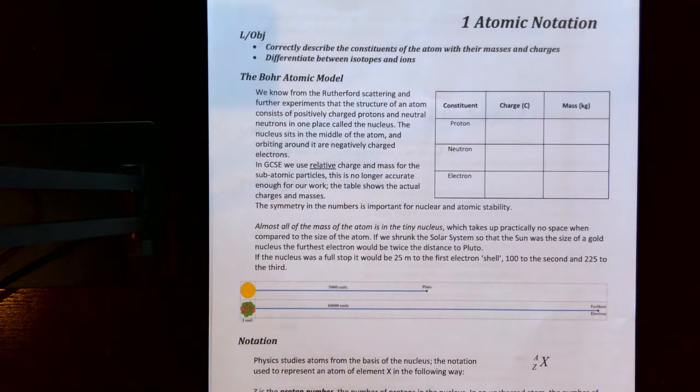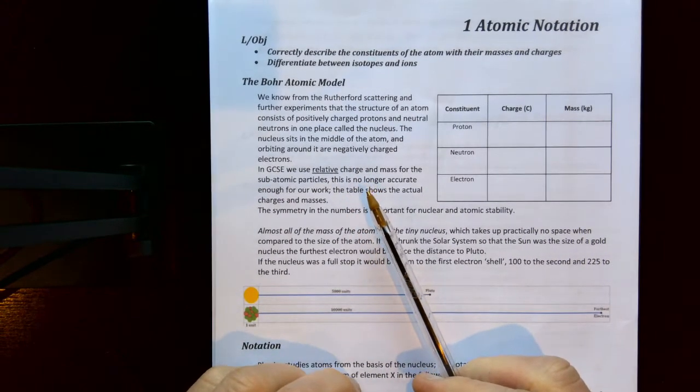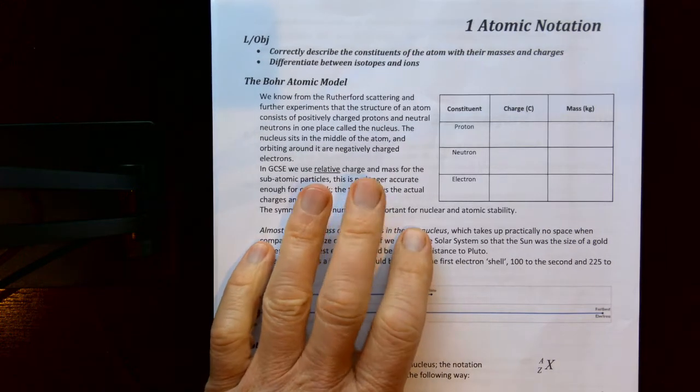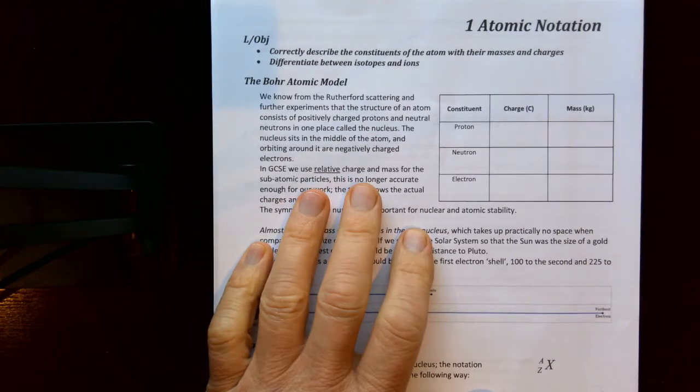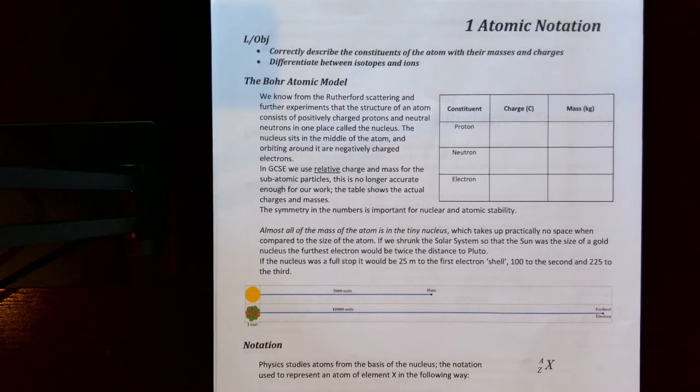So what are the bits that matter? Well, we are talking about the Bohr model of the atom, so the standard model that you learned at GCSE, using the idea of shells as our basis. Okay, so that's going to be what we're looking at. Now please notice we are not, like with chemistry, looking at relative amounts like you did at GCSE. We're looking at actual amounts.